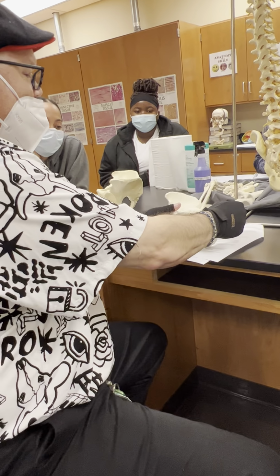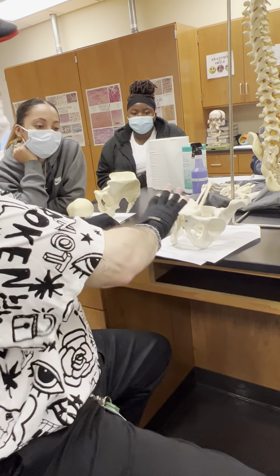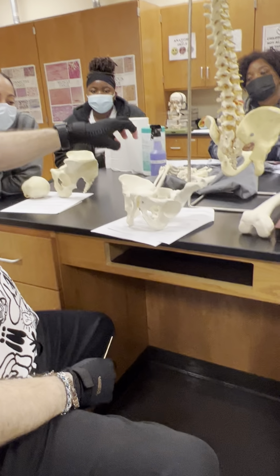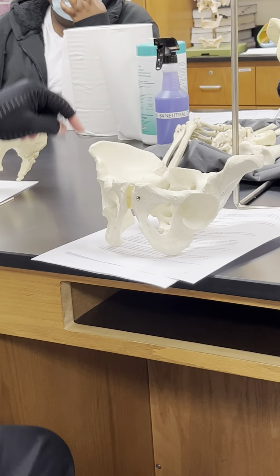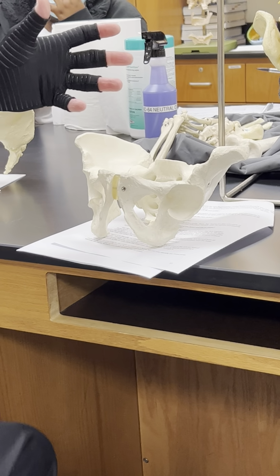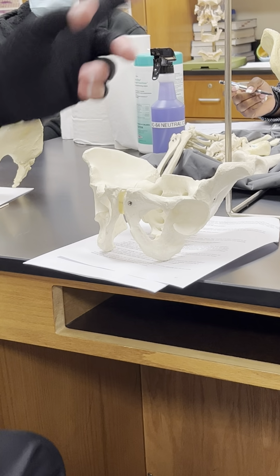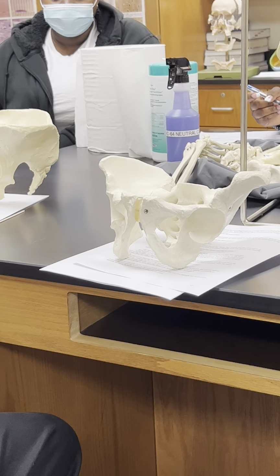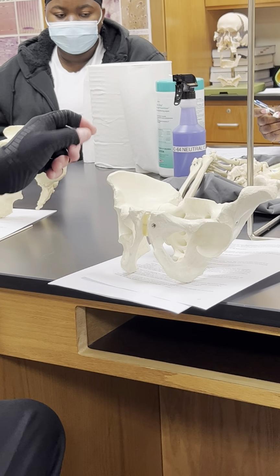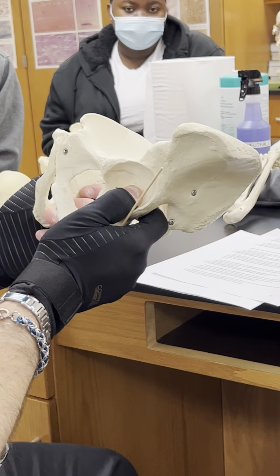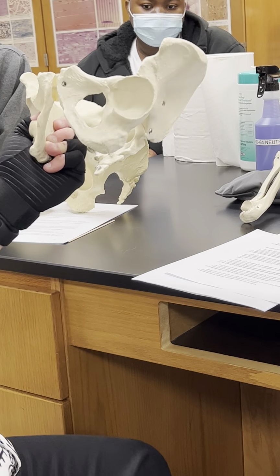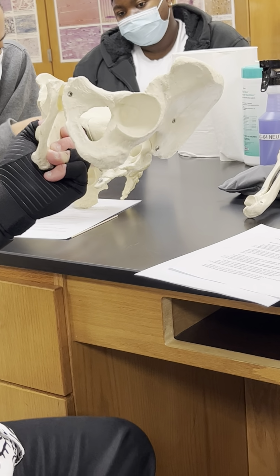So what you should be able to do by looking at just the pelvis is, one, identify all the bones, but then identify the parts of each bone, each landmark, like we did last week. And then we're going to put in a little extra part of this. You should be able to look at this eventually and tell me if this is a male or a female pelvis. Okay.